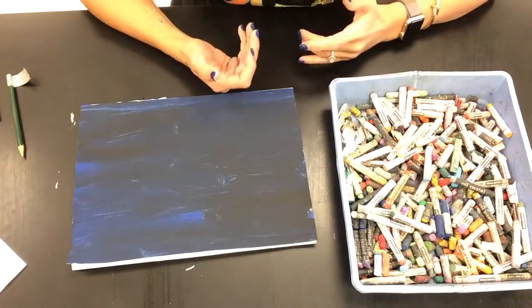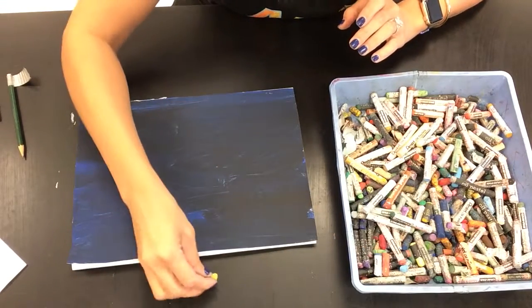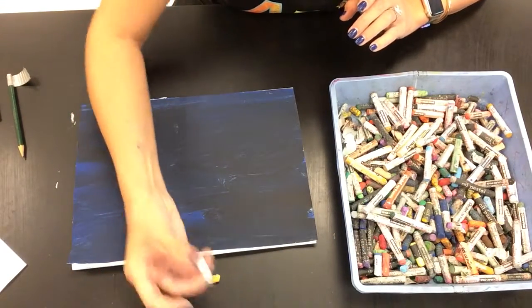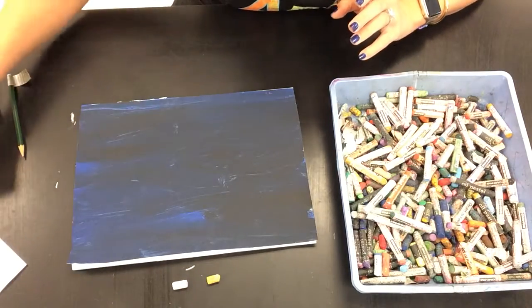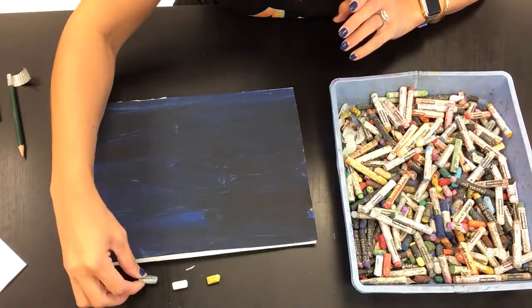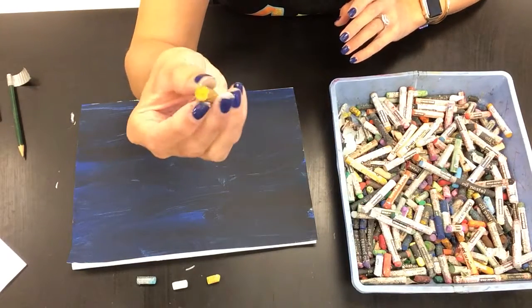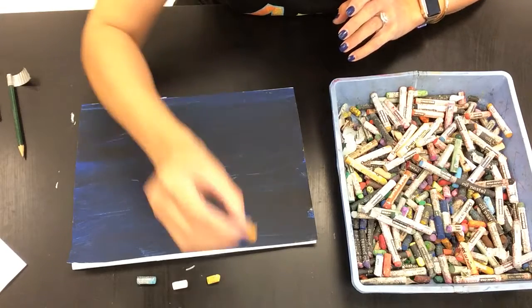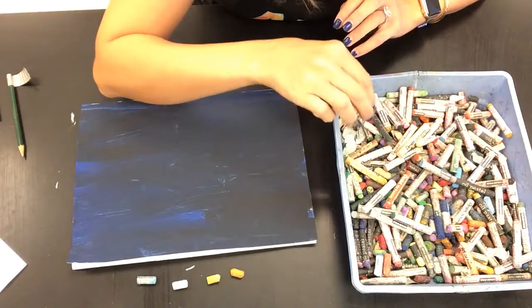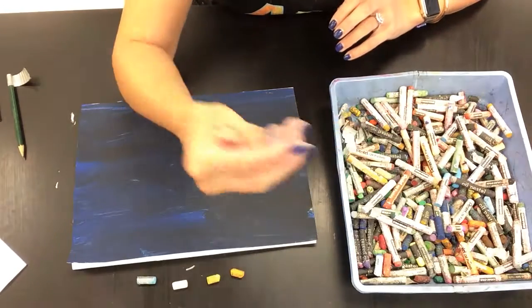So for me, I think of yellow when I think of stars, so I'm gonna grab a yellow oil pastel. Maybe I keep my white out here, you know, I could do that. Maybe I do some light blue. You might even do this color here. This is a yellow orange, right? Not quite orange, not quite yellow, somewhere in the middle. Perhaps you even do a purple.